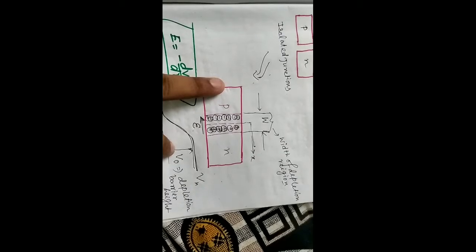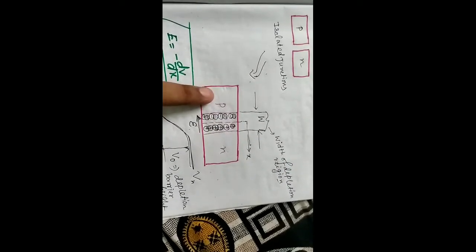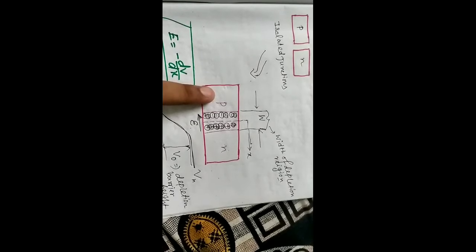So is it really total net current is 0? No. In the p side, there are some majority holes which can acquire sufficient kinetic energy to overcome the barrier height to reach the n side. And in the n side, there are some electrons which have sufficient kinetic energy to overcome the barrier and to reach the p side. This is called the diffusion component of hole current and electron current.